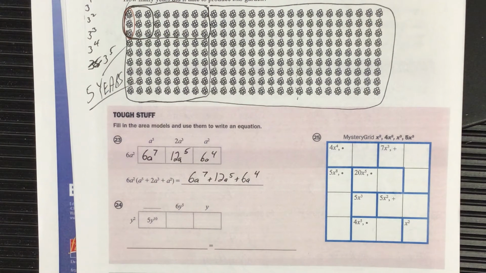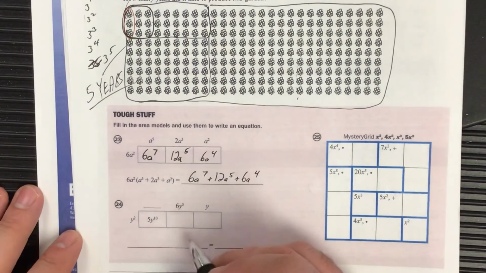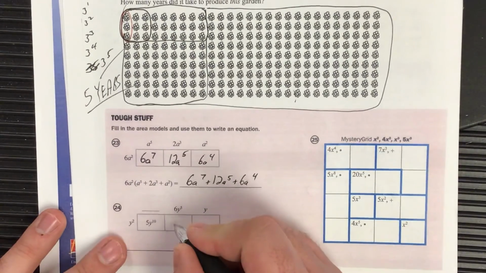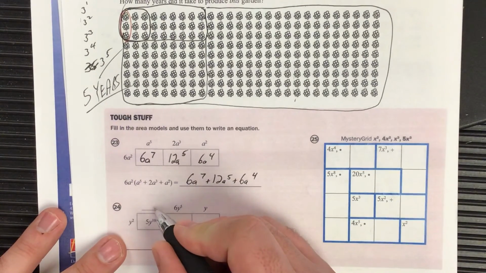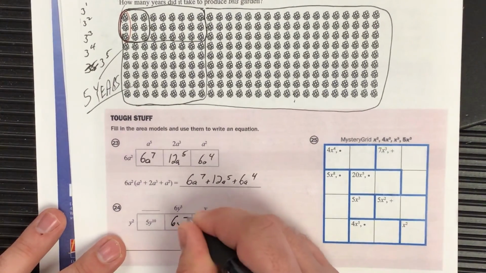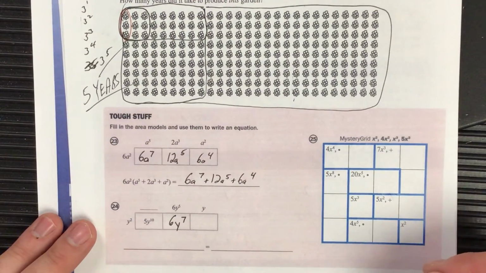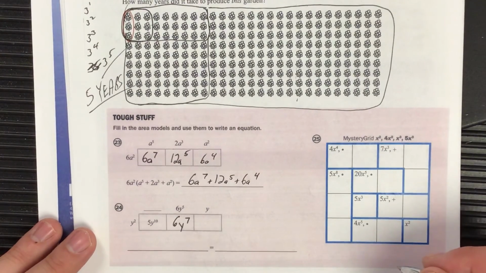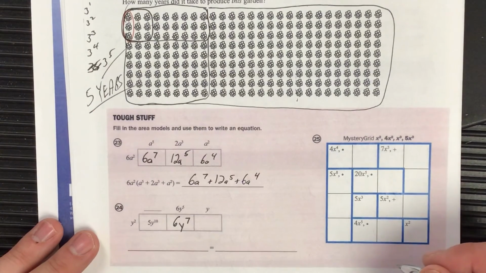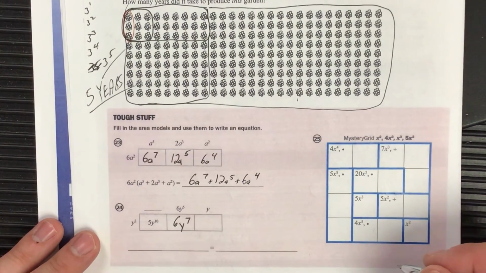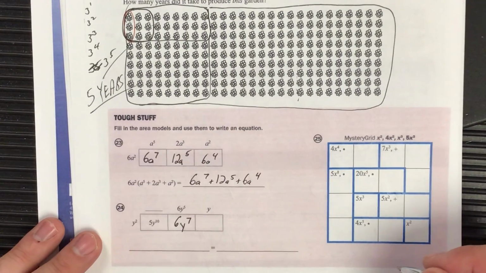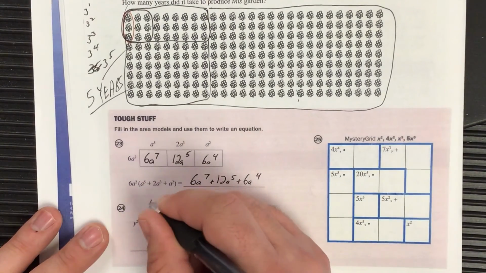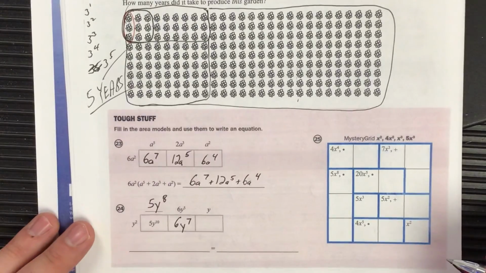Melody, top left, middle, or middle right? Which one do you want to give me? Middle. 6y to the 7th. Landon, top left, or middle right? I'll just choose the top right. No option for the top right, top left, which was one of the options. 5y to the 8th. Maddie, you want the last one?